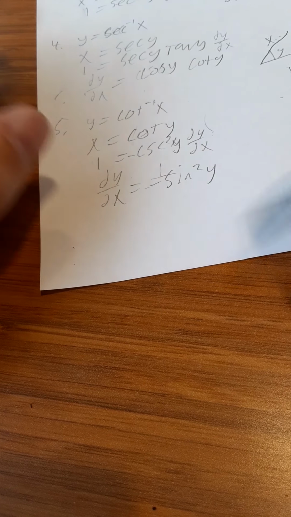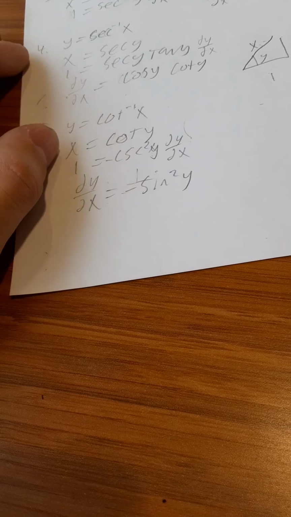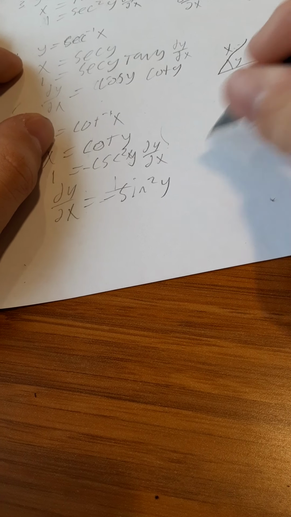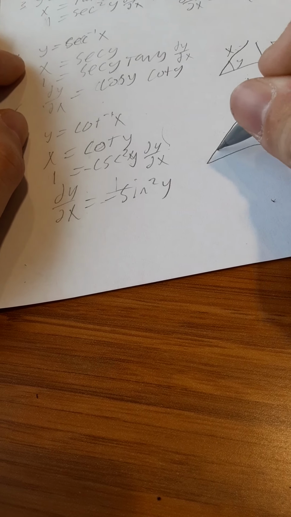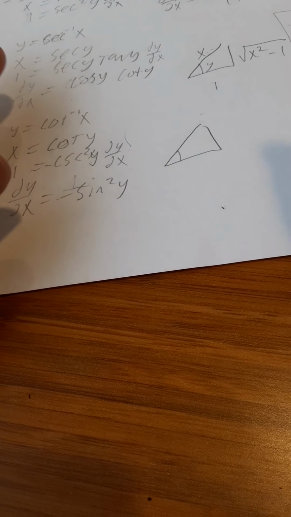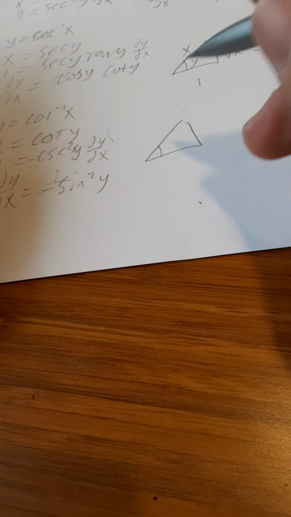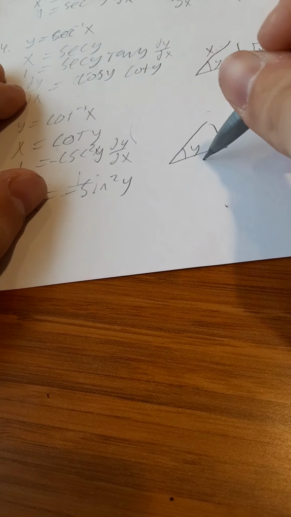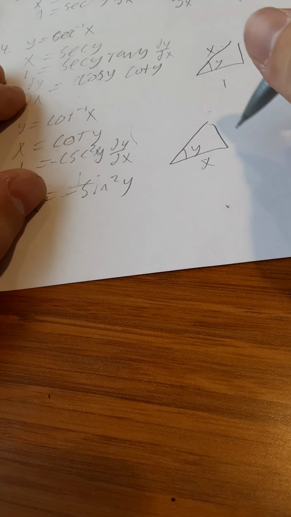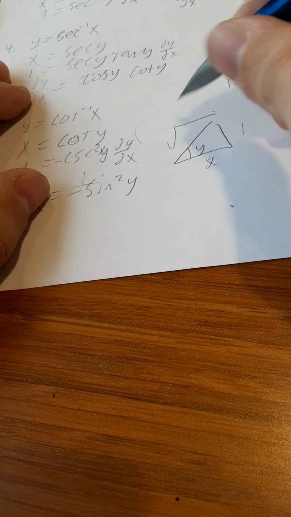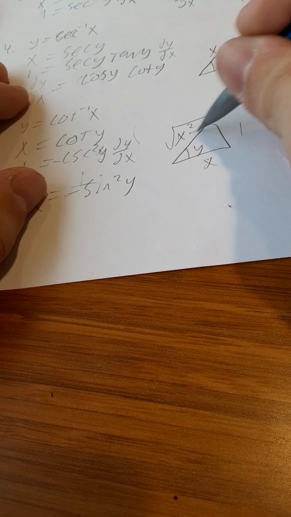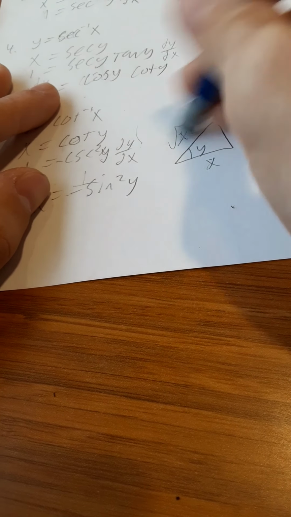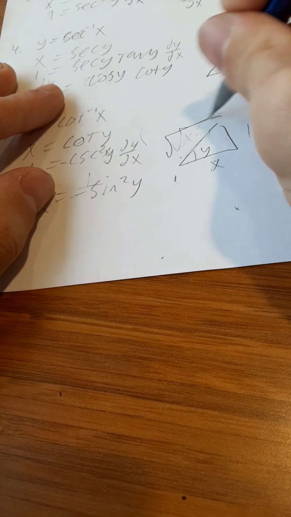Now what is sine squared? We'll use a triangle because it's the easiest method. Whenever you're working with trig, there's always triangles involved. That's where they come from. So cotan y is this over this, so we have x, and we have 1, and the hypotenuse is the square root of x squared plus 1.